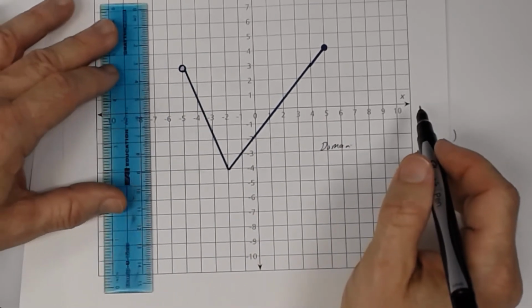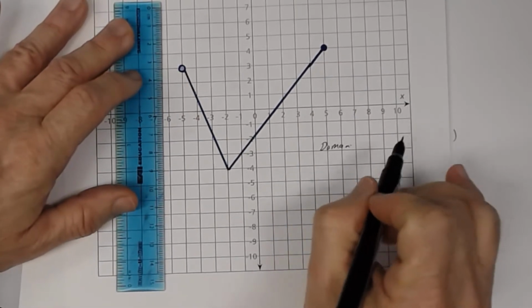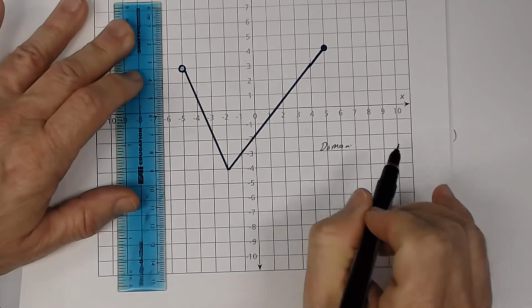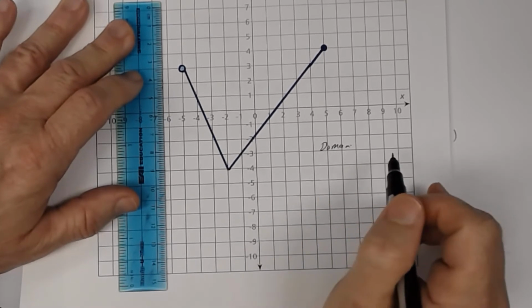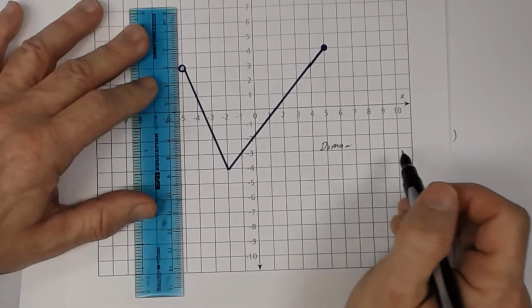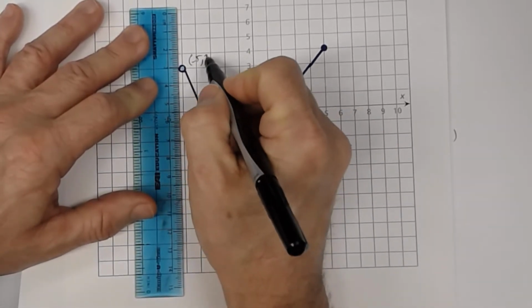So as I go from left to right, now notice there are no arrows, right? Since there are no arrows, you will not see infinity, negative infinity at all. So I start here at an open circle, and that's the point -5, 3.